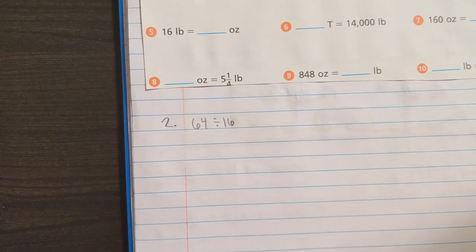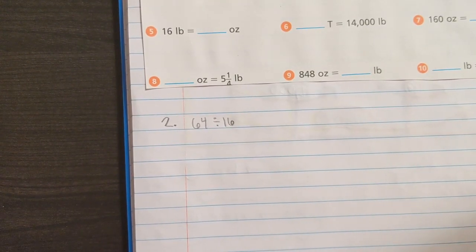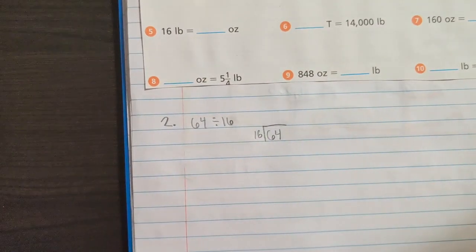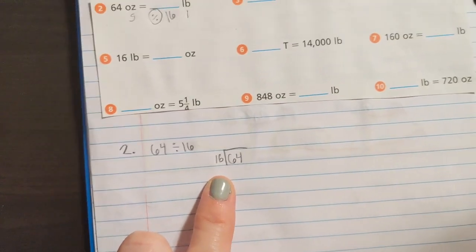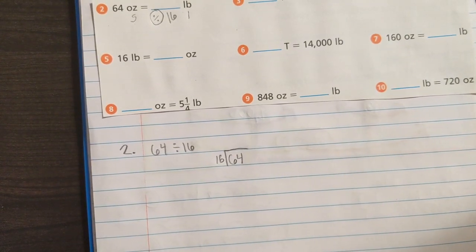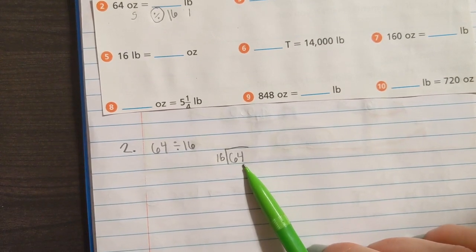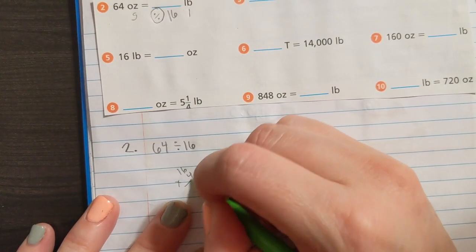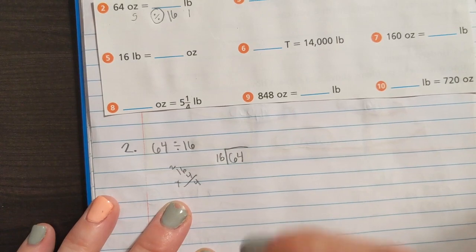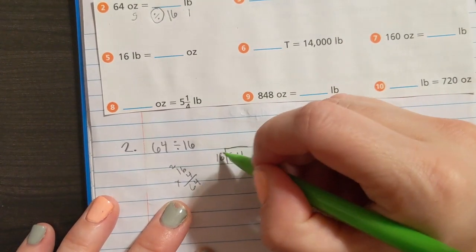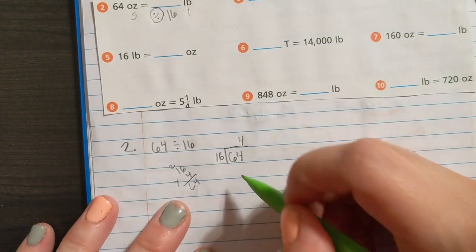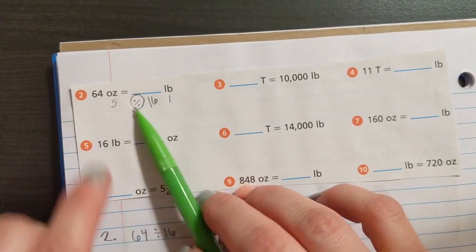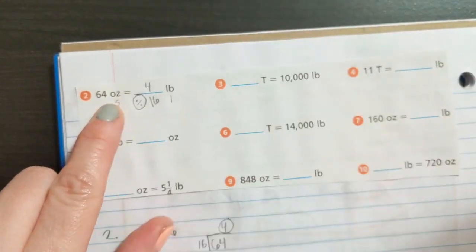I don't know my 16's times tables, so I can just set it up like a real division problem. 64 divided by 16. And I can just start using numbers that I do know. I know the number 15 can get to 60 pretty easily if I times it by 4. 15 times 4 is 60. What is 16 times 4? I'm going to probably try that off to the side. You also need to try it off to the side. It is exactly 64. So 16 goes into 64 4 times. So the answer here is if I have 64 ounces, that is the same amount as having 4 pounds.